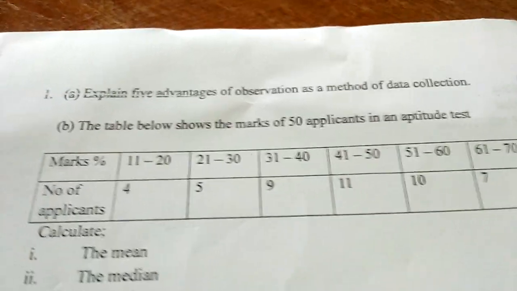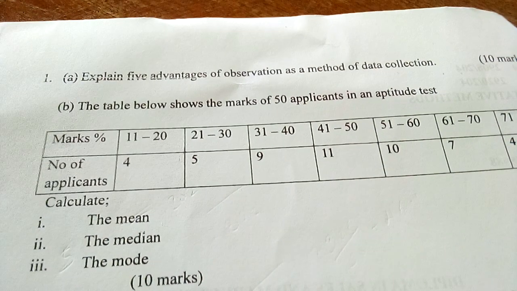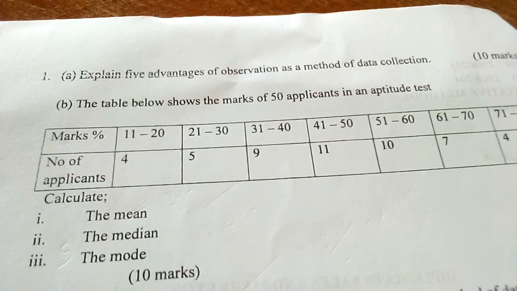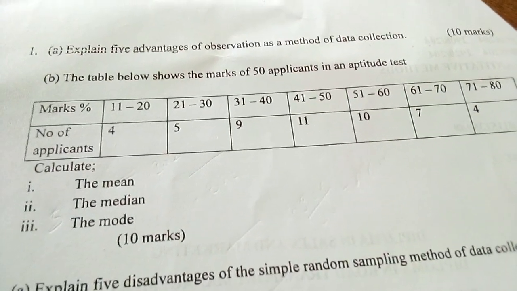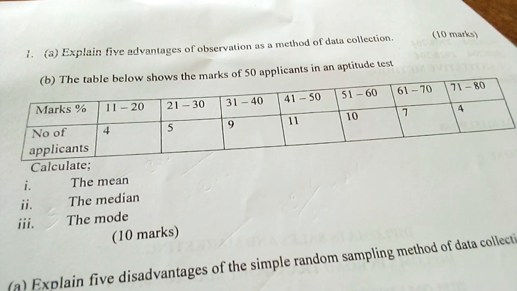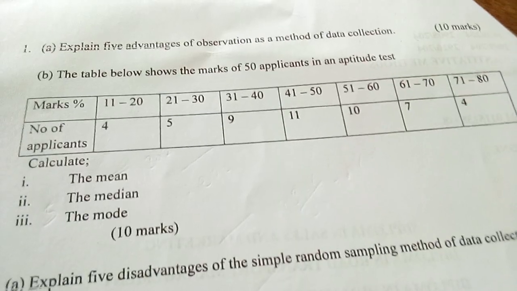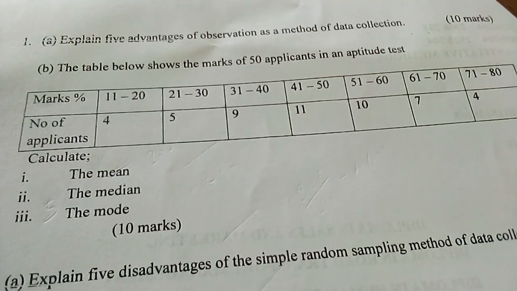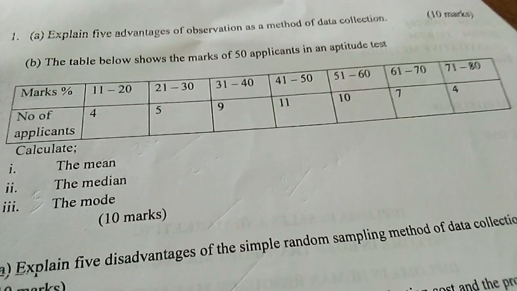So question number 1, explain 5 advantages of observation as a method of data collection. And then B, the table below shows the marks of 50 applicants in aptitude test. You calculate the mean, median, and the mode.